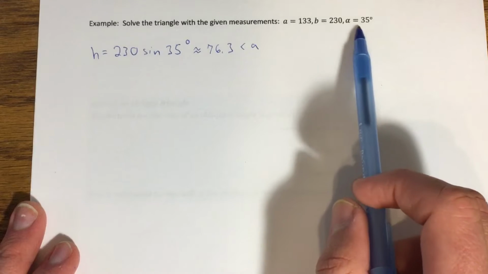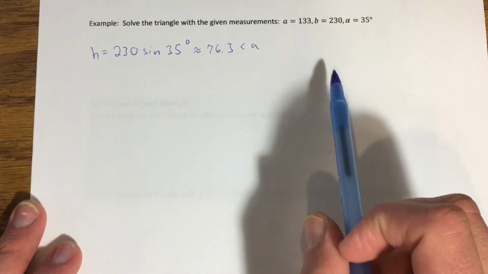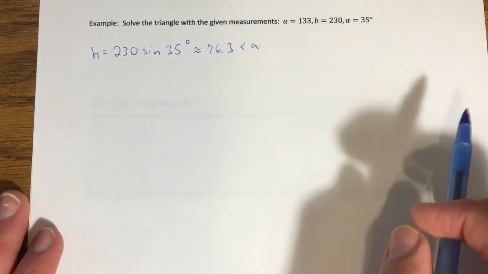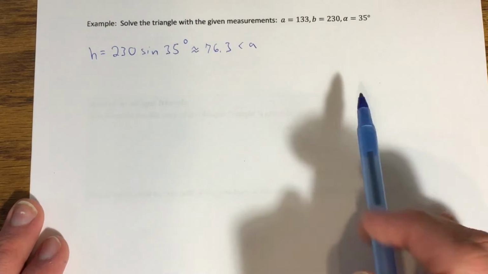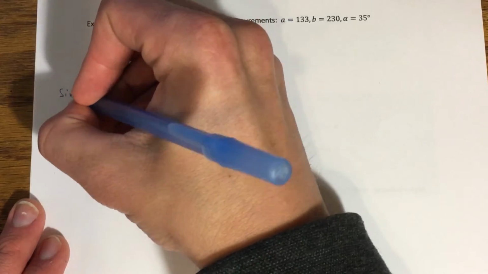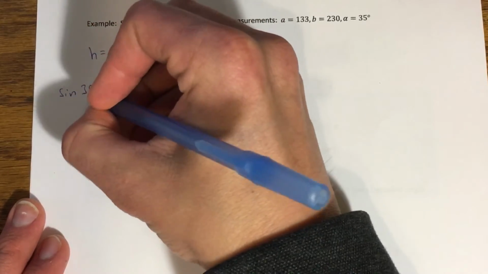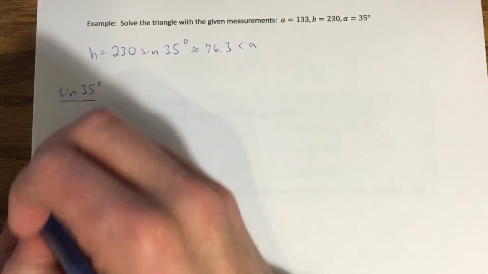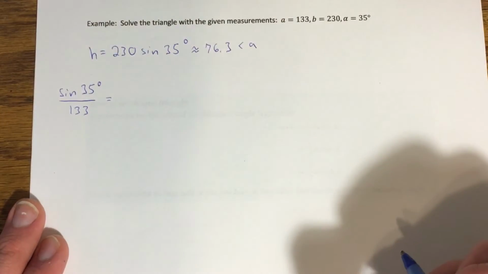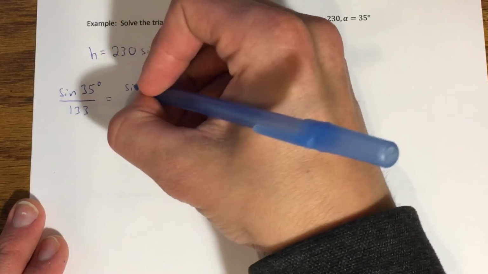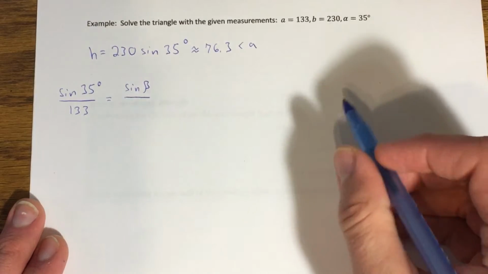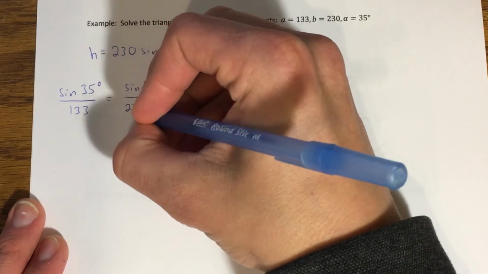We have only one angle this time, so I can't find the other angles by making sure everything adds up to 180 quite yet. Instead, I'm going to set up my law of sines with the a and the alpha so that I have sine of 35 degrees over a, which is 133, equal to sine of beta over b, which is 230.